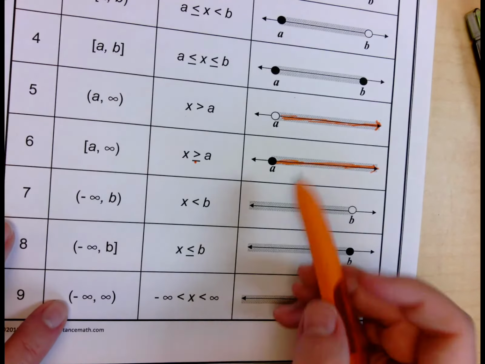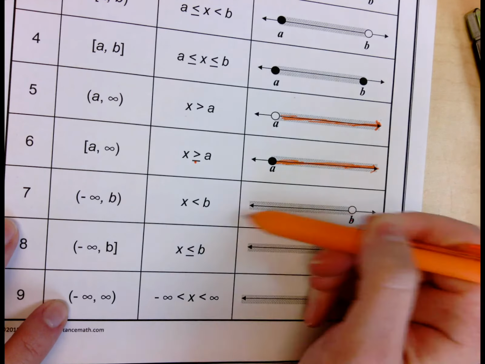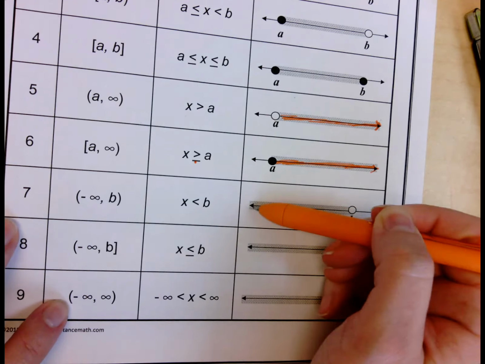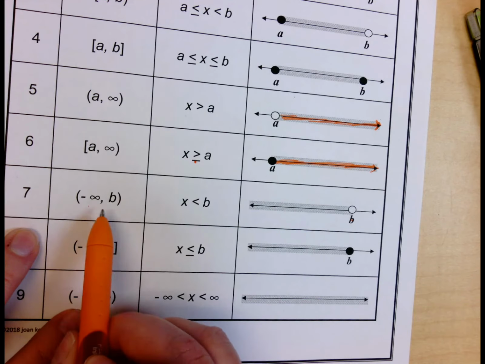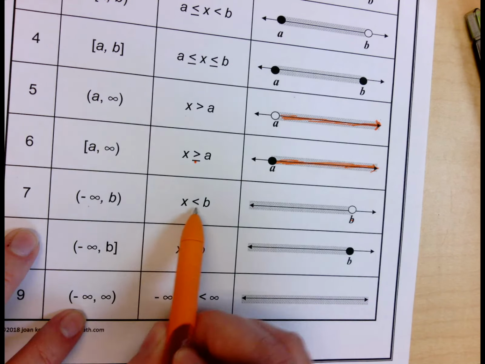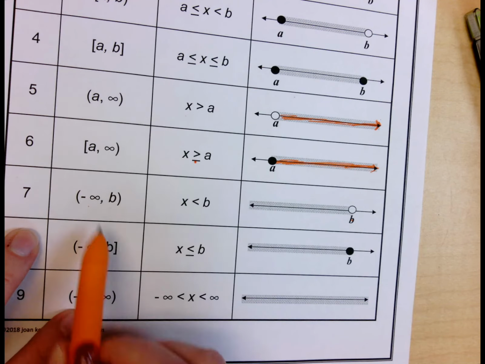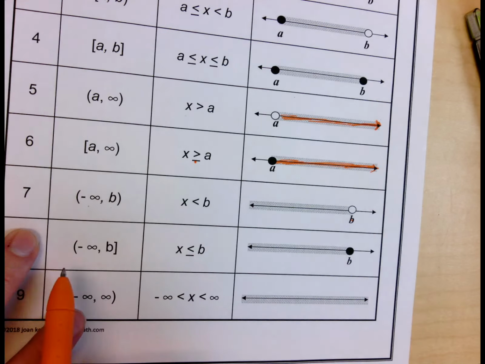On this one, we have this B value, but everything that's less than that. So we're actually moving in the negative infinity direction this time. So far left is negative infinity, and we go all the way to the B value, but B is not included, so we don't use an equal sign and we use a parentheses. And again, we have an infinity, so we're going to use the parentheses over here as well.